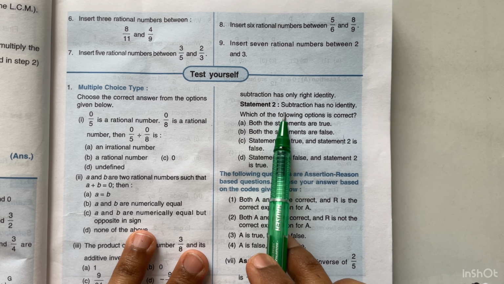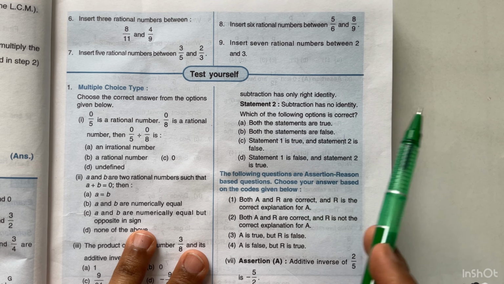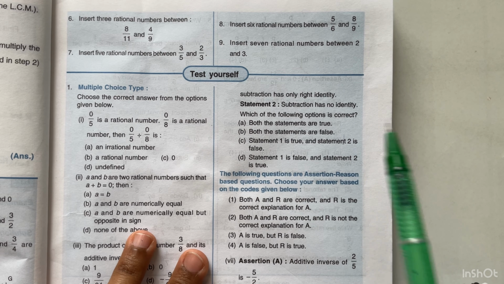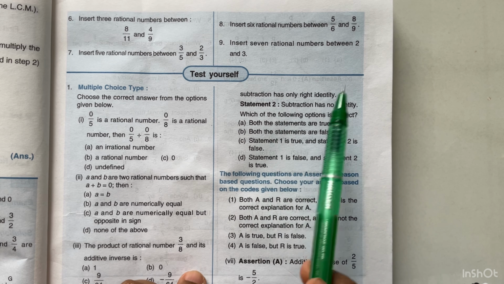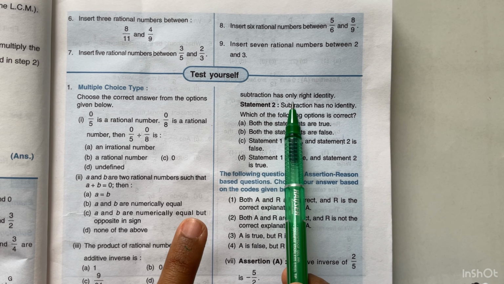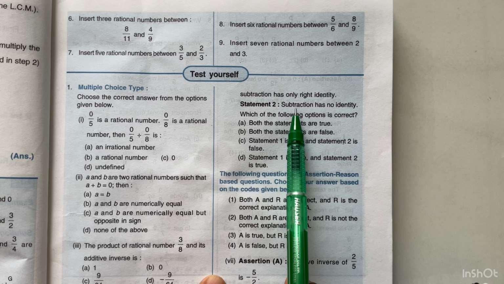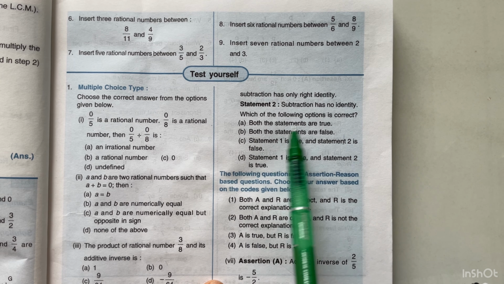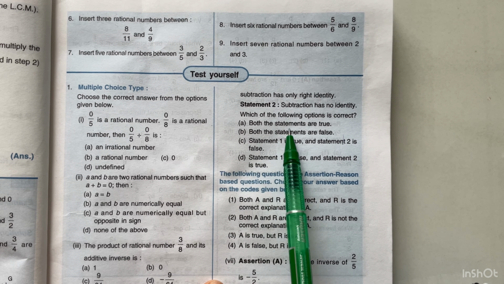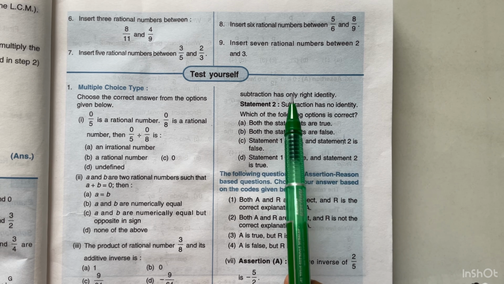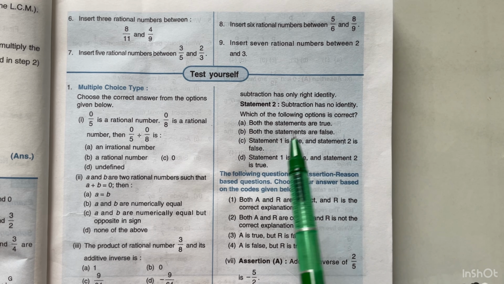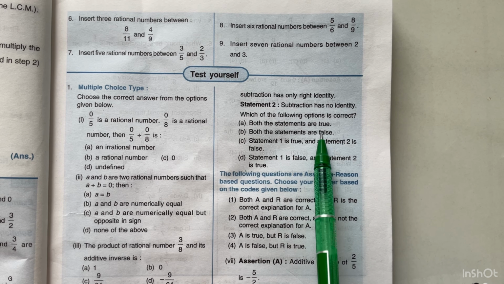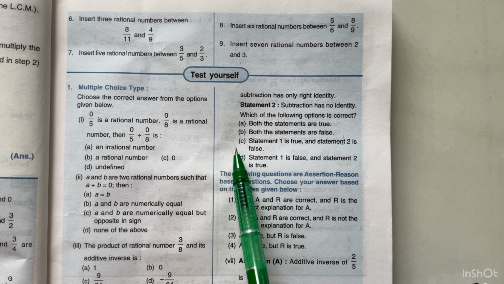Now statement 2, subtraction has no identity. Which of the following options is correct? In statement 1, they are saying that subtraction has only right identity. In statement 2, they are telling that subtraction has no identity. Now let me see which one is correct. Both statements are true? No, that is wrong, because only statement 1 is right. Both statements are false? No. Statement 1 is true and statement 2 is false. So option C is the correct answer.